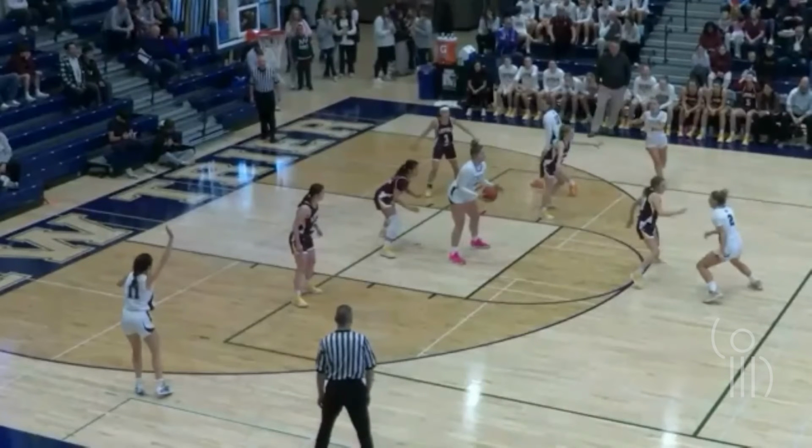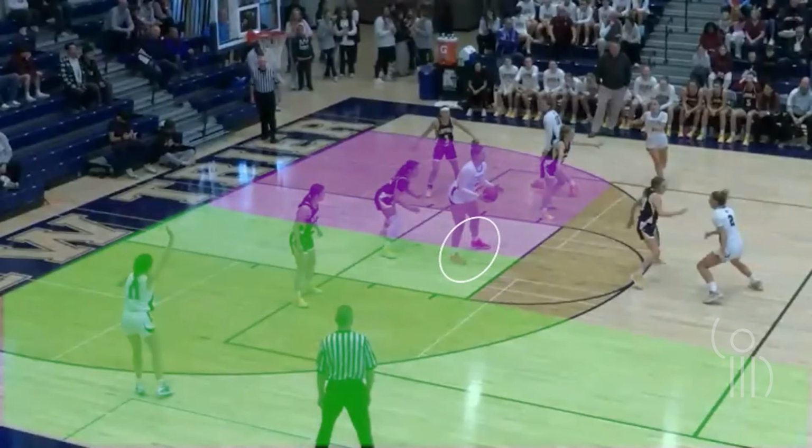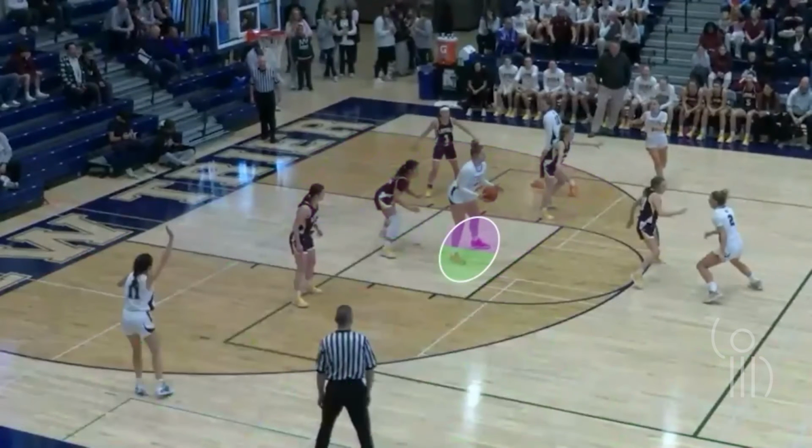C's not straight lined. Right in the middle of the paint. Whose area is this? It's C's. Is it? Four leads. Right in the middle. It is literally right in the intersection of primary coverage areas. Yeah, right there. But not when she passes the ball. Okay, hold on.